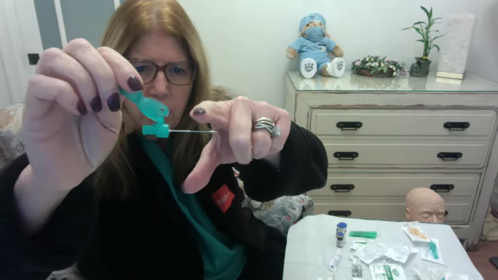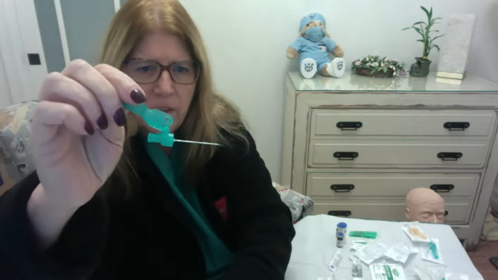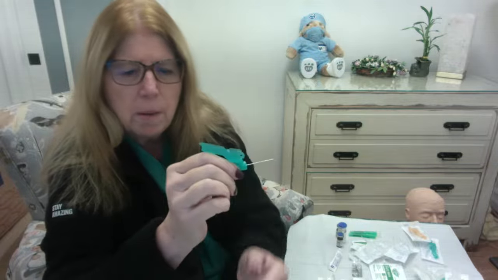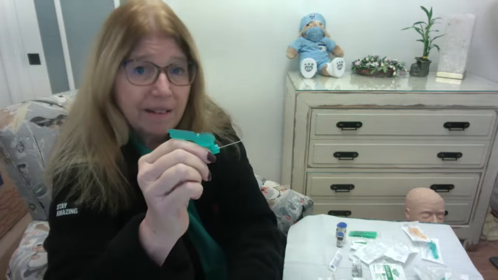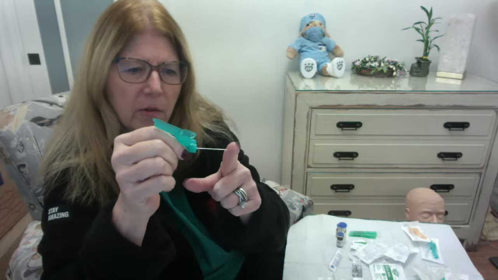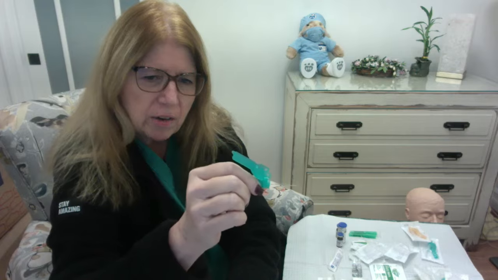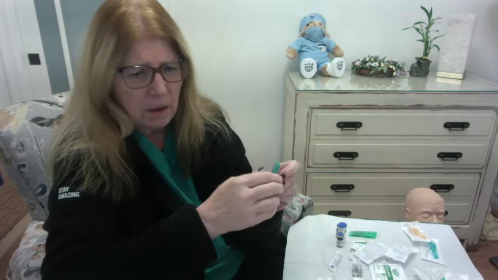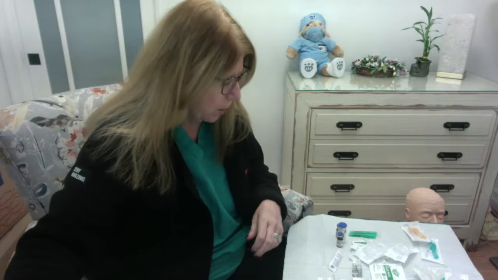And this is referred to as the bevel of the needle. So the bevel of the needle, when you're giving an injection at less than 90 degrees, you always want the bevel facing you so that the pointiest part of the needle goes into the patient's skin first, to make it less of a painful injection, okay?